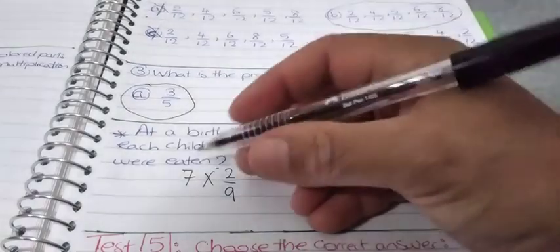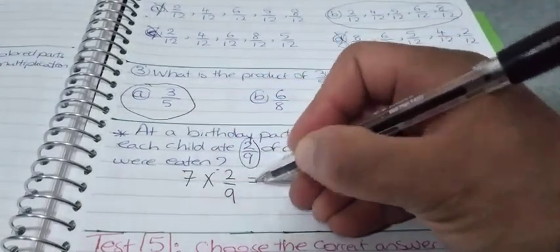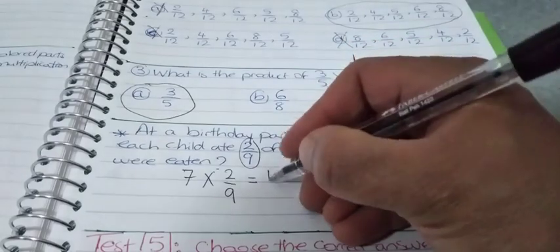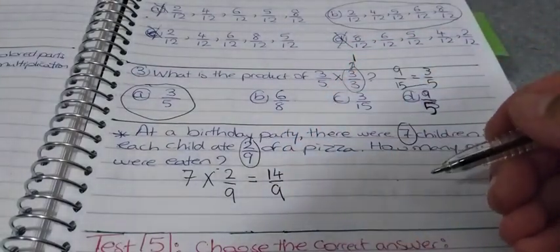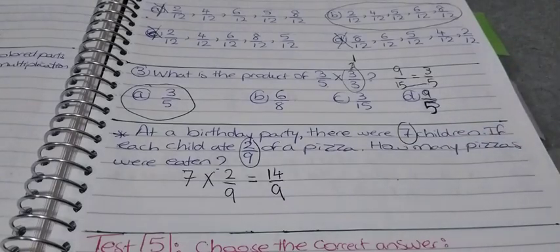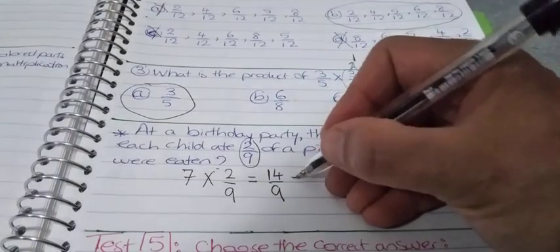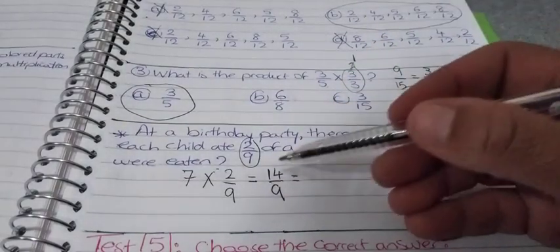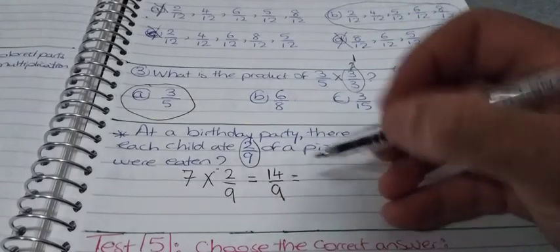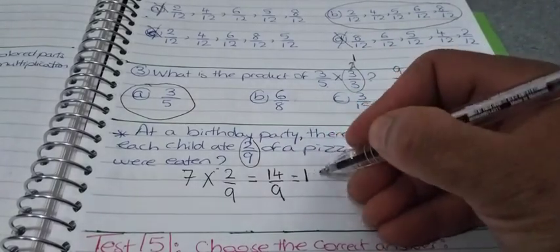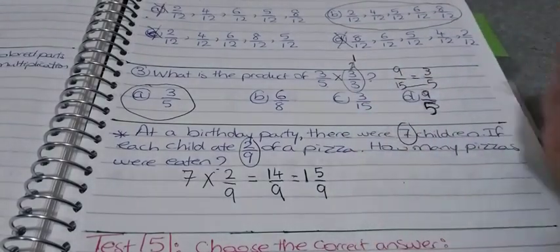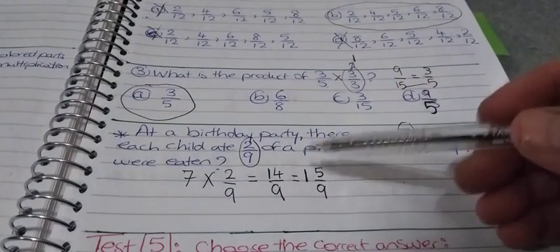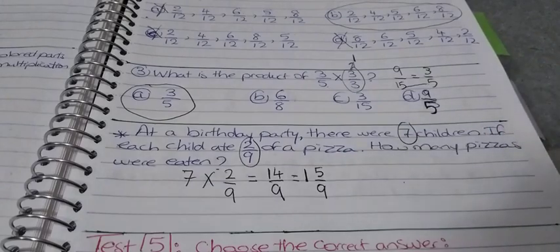So we multiply 7 times 2 over 9. It is equal to 14 over 9. This is an improper fraction. We want to turn it into a mixed number, okay? So we divide 14 by 9. It is equal to 1, and the remainder will be 5 over 9. So they ate 1 pizza and 5 over 9 of it.